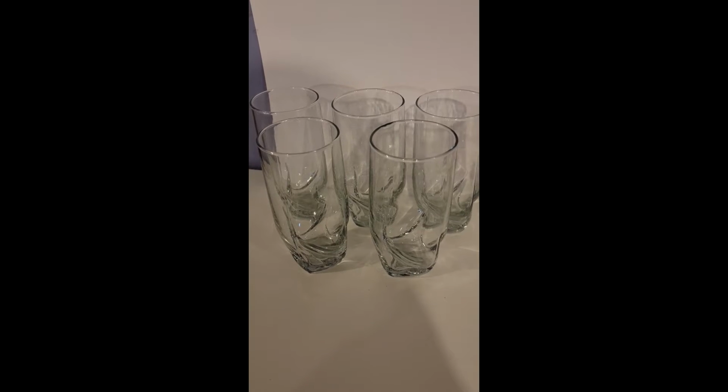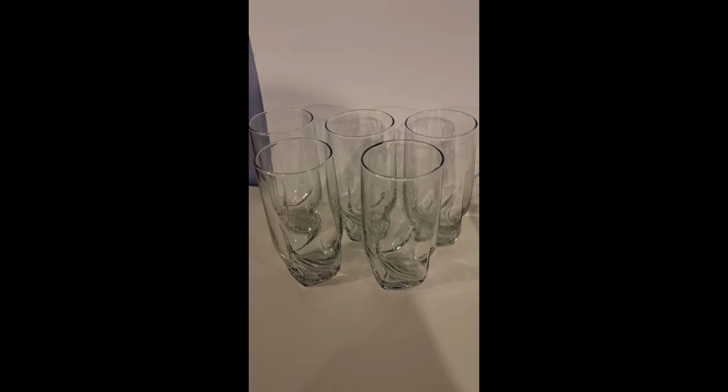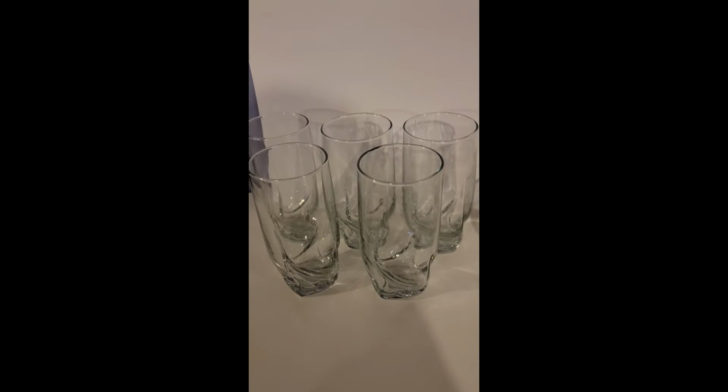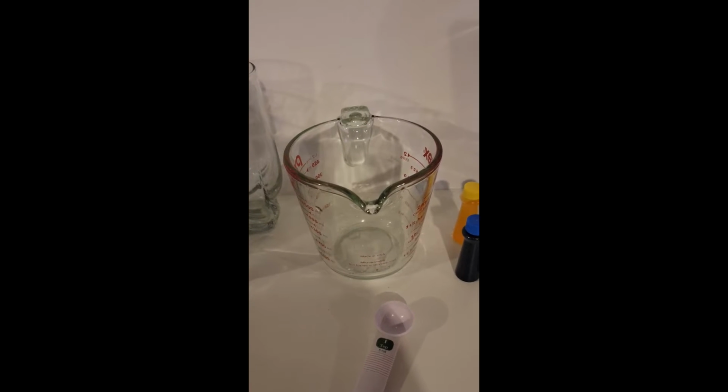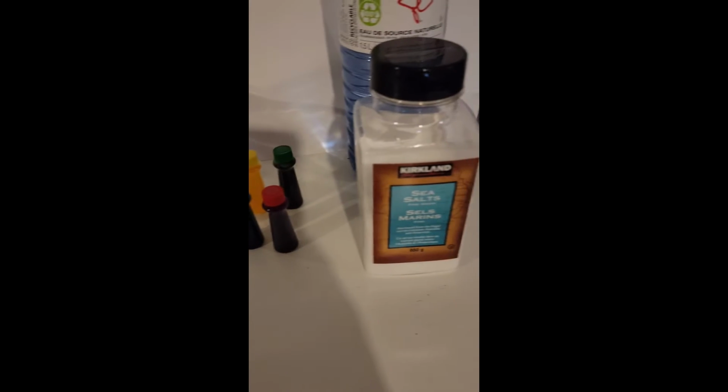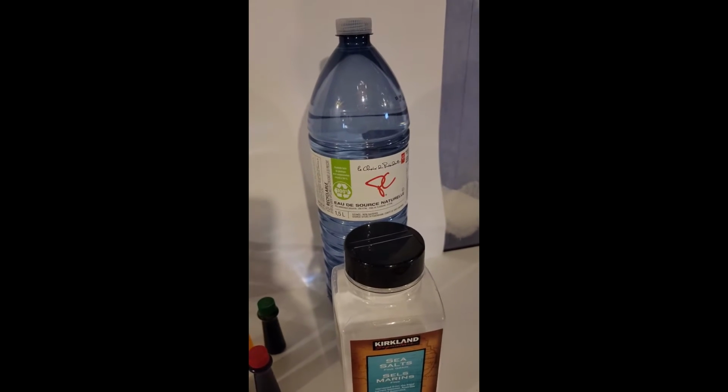In order to conduct our home experiment, we're going to need a few household items: 5 drinking glasses or clear plastic cups, something to pour our water out of, a 1 teaspoon measuring spoon, some food coloring, salt, and water.